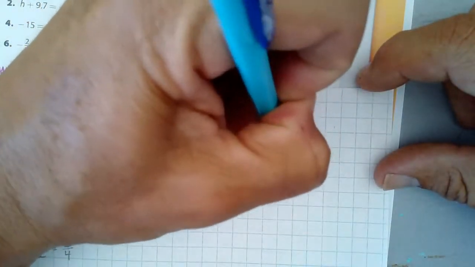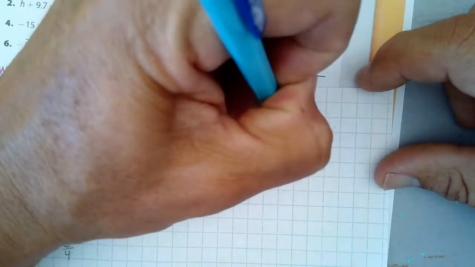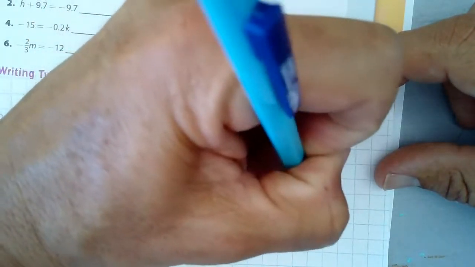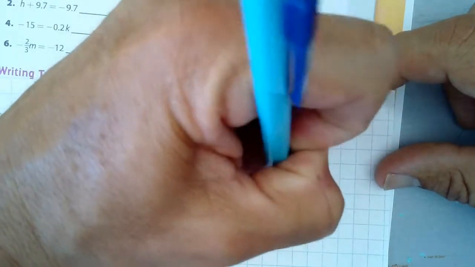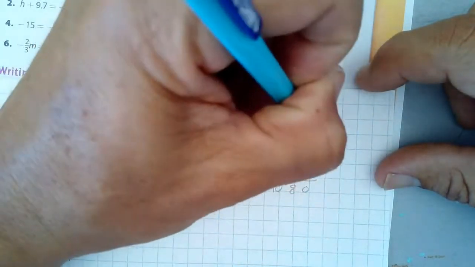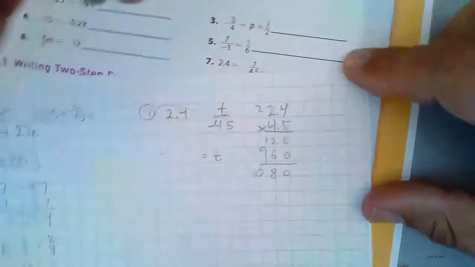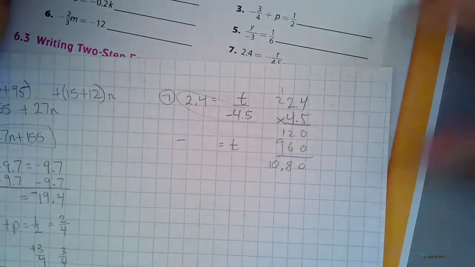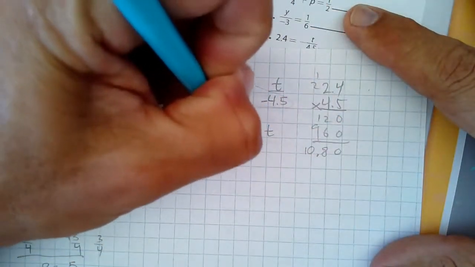Now, 2.4 times 4.5, that's 120, 168, 90, 810. And move the decimal, oops, move the decimal 1, 2 times. Looks like it's negative 10.80. And we don't need the 0 at the end, so negative 10.8.